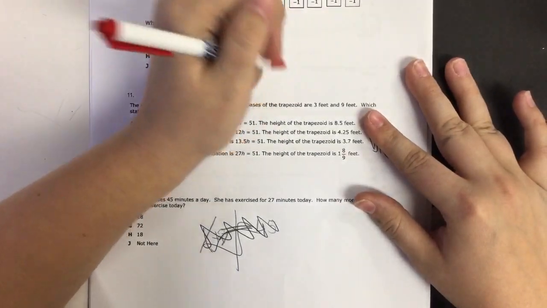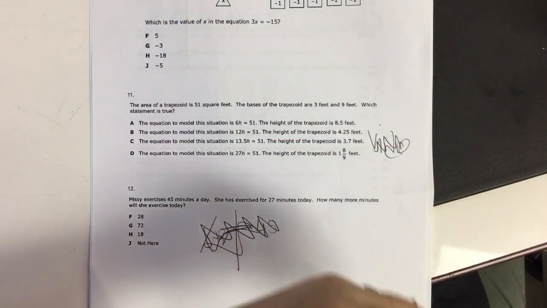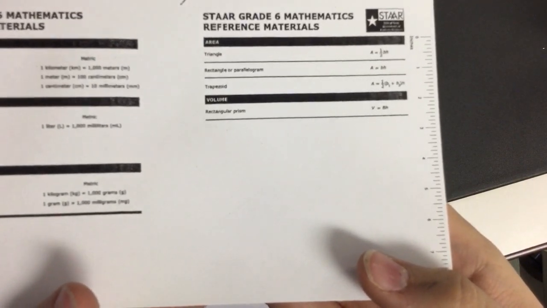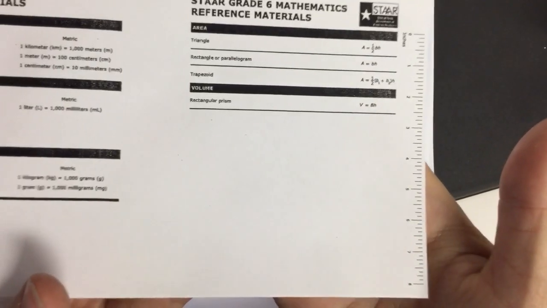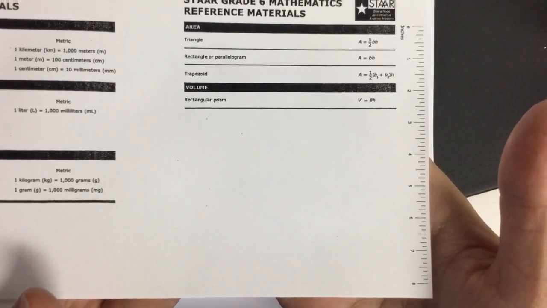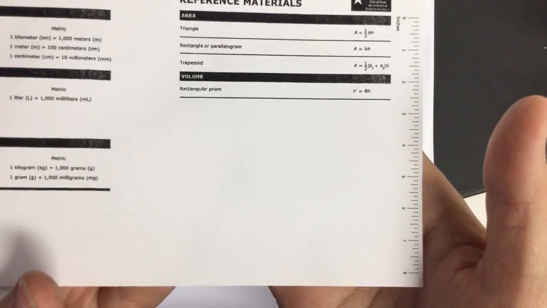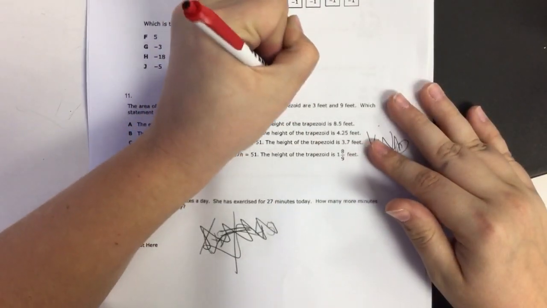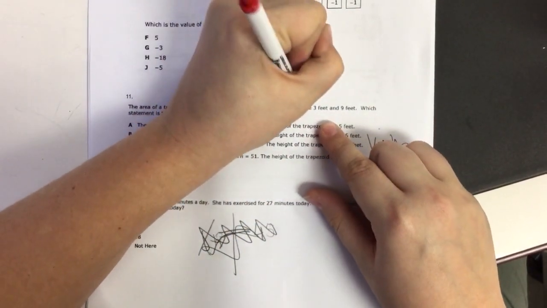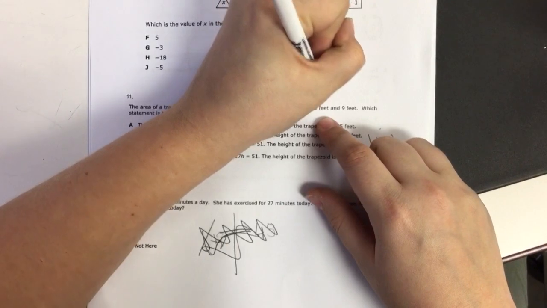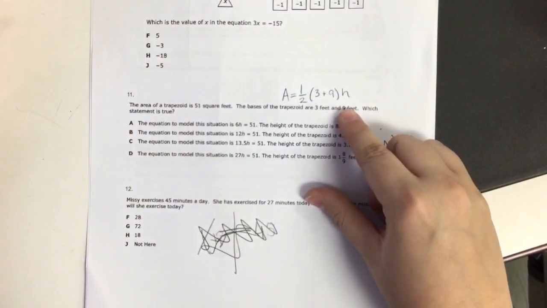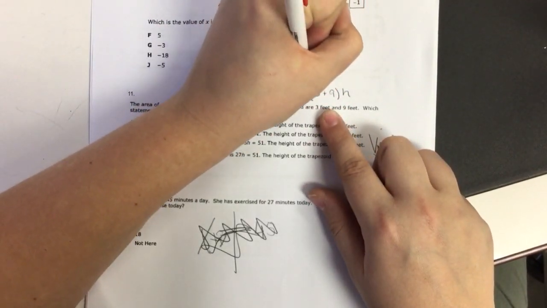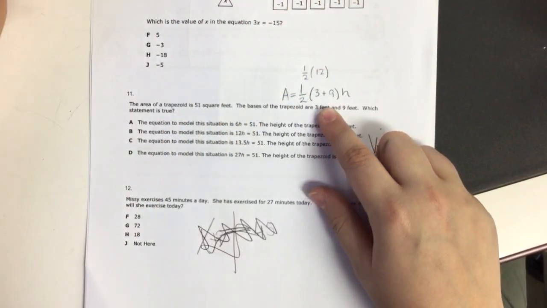We need to know that a trapezoid, if we look at our STAAR reference, it tells us that to find the area of a trapezoid, A is equal to 1/2 multiplied by B1 plus B2 multiplied by H, the height. So the base 1, so we have A equals, I'm going to say 1/2 of 3 plus 9 multiplied by H. So 3 plus 9 gives us 12. So we end up with 1/2 of 12. And 1/2 of 12 is 6.